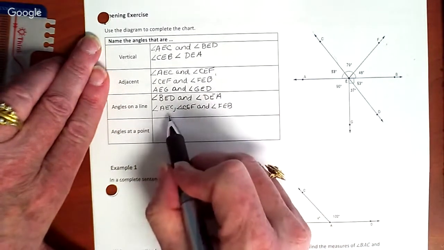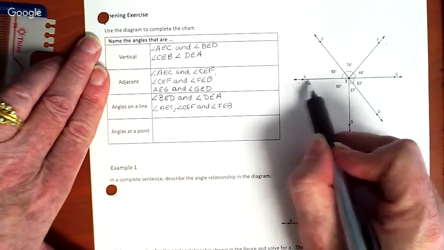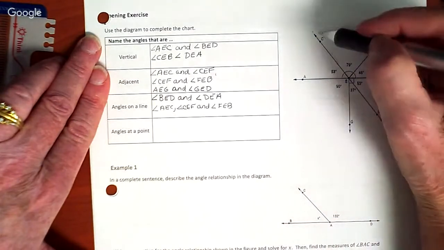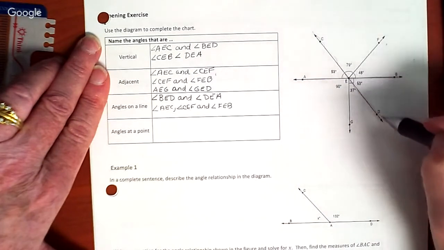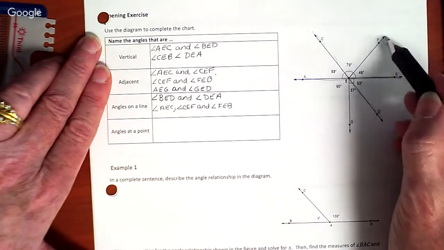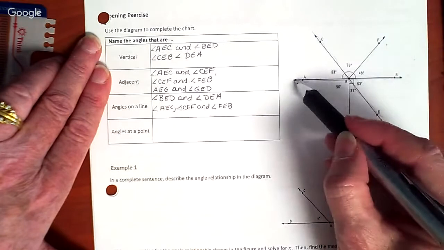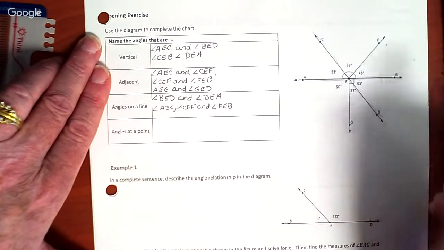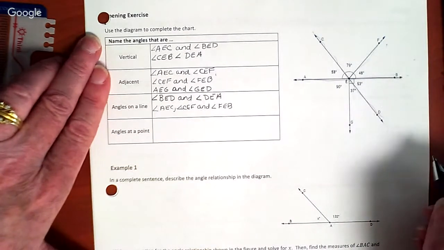And again, any angle that forms a straight line, we have one here, we have one here, and we have one here. They all form straight lines.